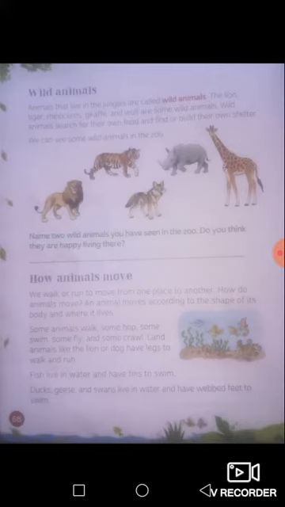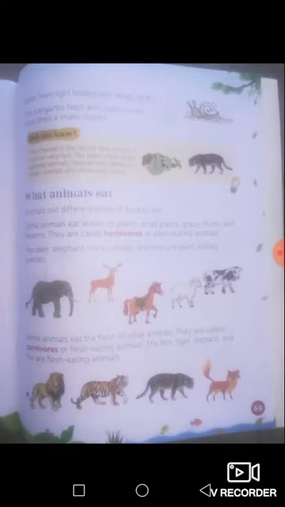Land animals like the lion or dog have legs to walk and run. Fish live in the water and have fins to swim. Ducks, geese, and swans live in the water and have webbed feet to swim. Birds have light bodies and wings to fly.